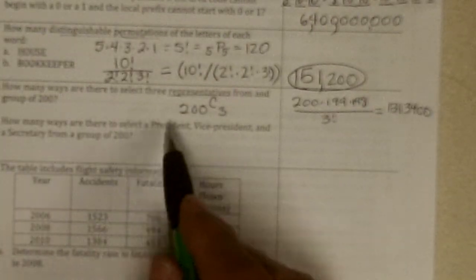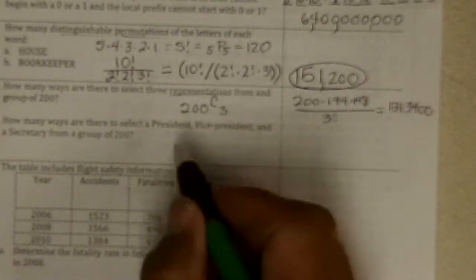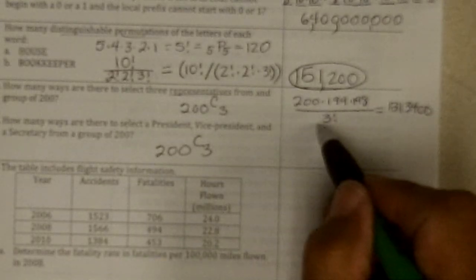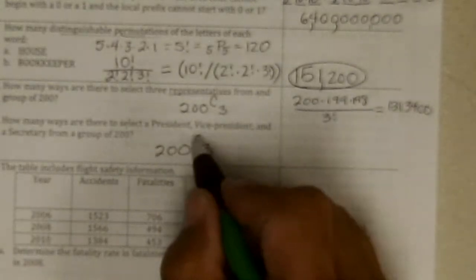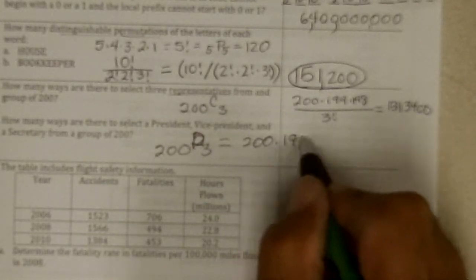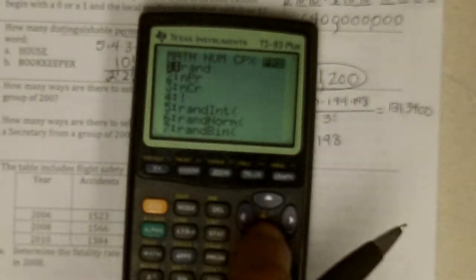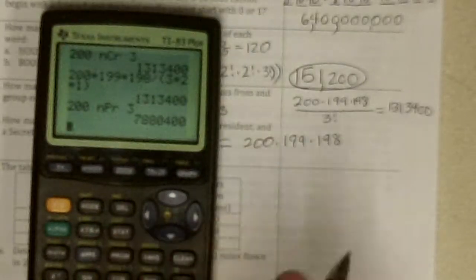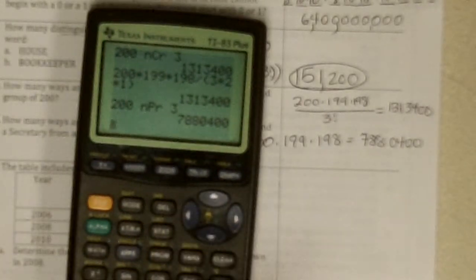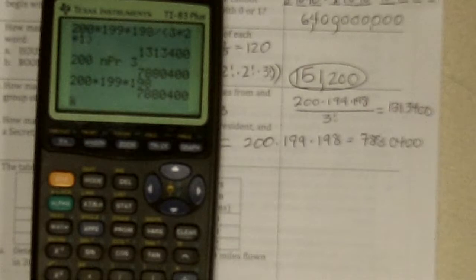How many ways are there to select a president, vice president, and secretary from a group of 200? So we're still selecting them, but we're now arranging them into spots. So that's going to be 200 C 3, and we're going to keep the arrangement, so we don't divide by 3 factorial, which is just 200 times 199 times 198, or 200 nPr 3. That turns out to be 7,880,400, and we can do it the other way: 200 times 199 times 198, same answer.